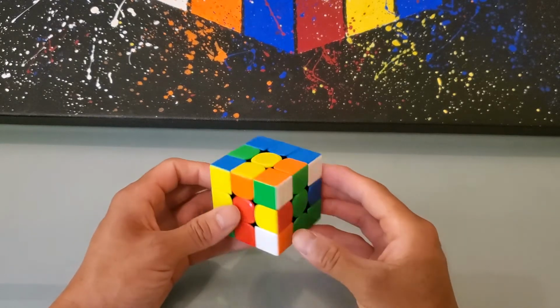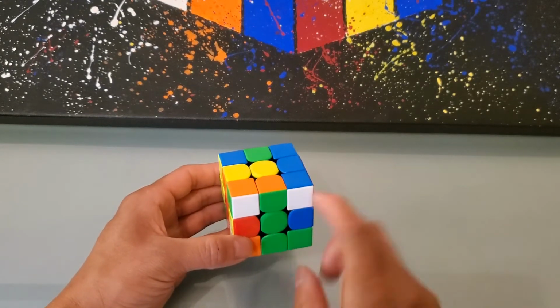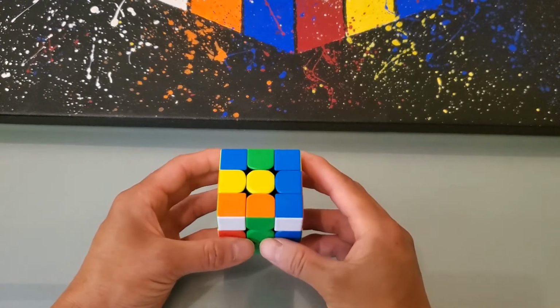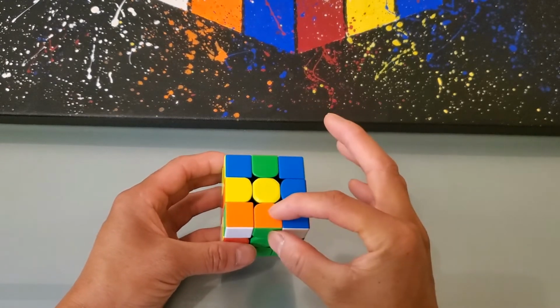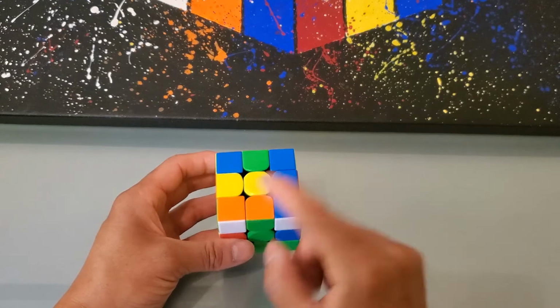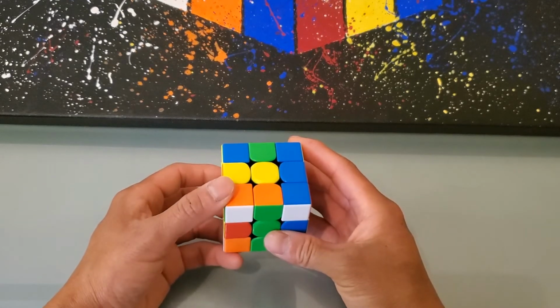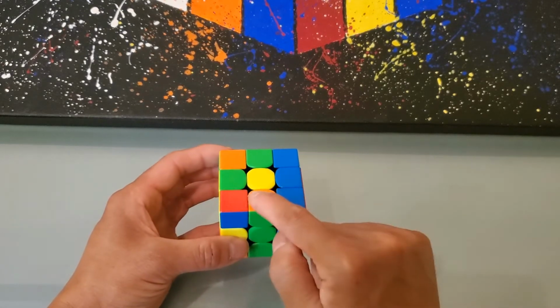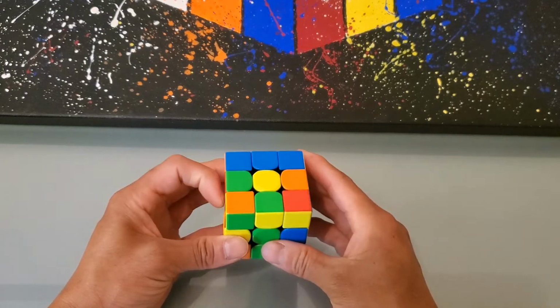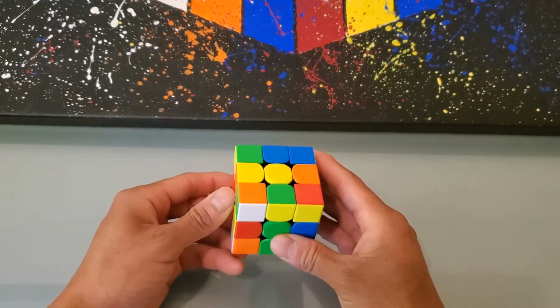Perfect. Here's a mismatched F2L pair. We have to break it apart, right? So we have this pair in front to the left. If it's to the left, we bring the left side down. Bring this piece away from the left and bring your left side up.